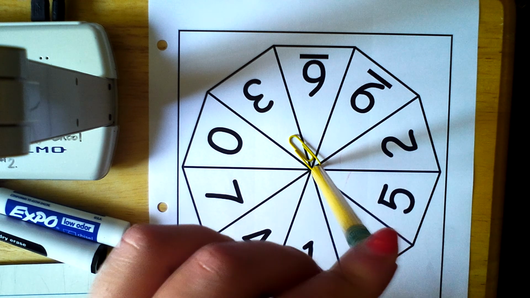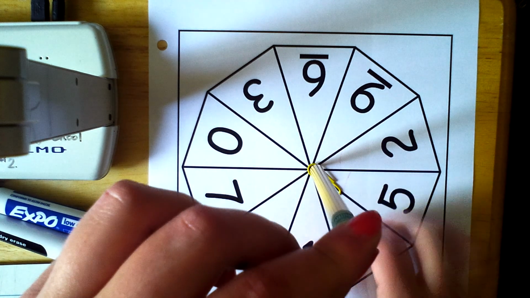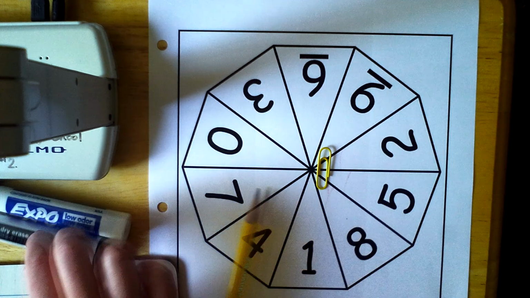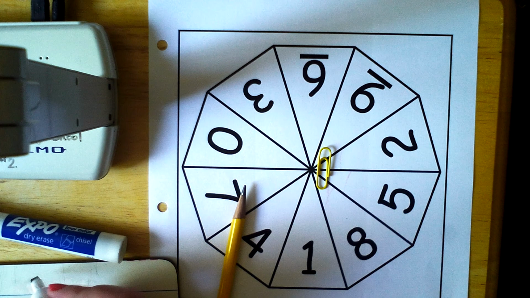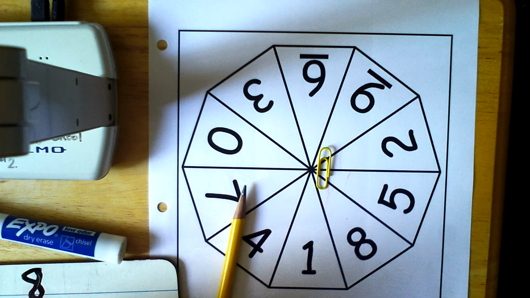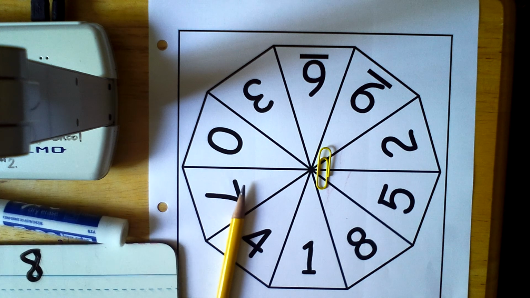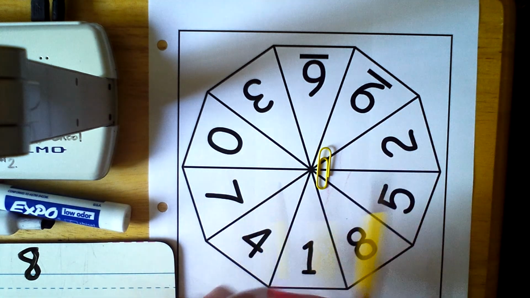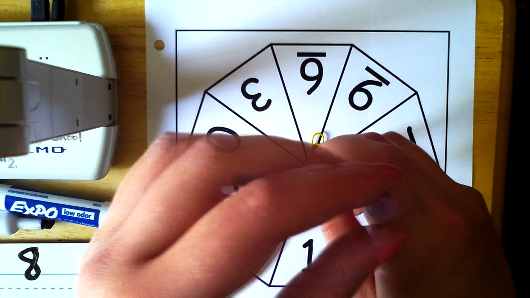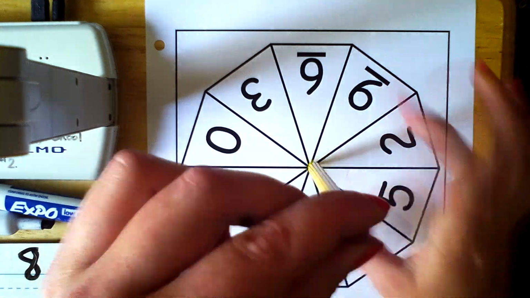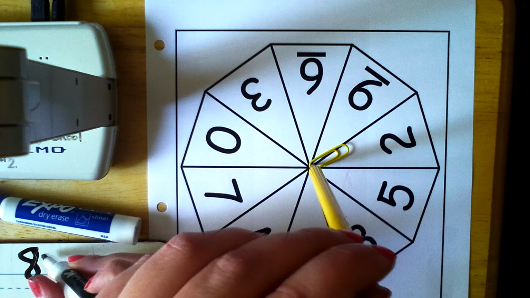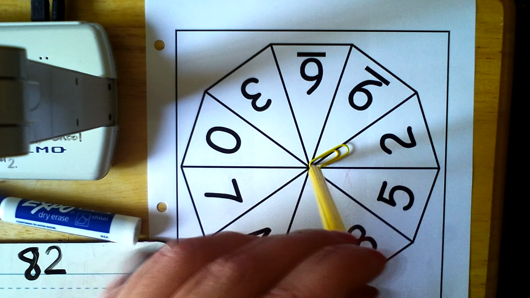Let me try to make a 3-digit number. So let's see. I got 8. So I'm going to go ahead and write 8 as the first number in my 3-digit number. So it's actually going to be in my hundreds place. And I'm going to add more since it's 3 digits. Let's see what my second digit number is going to be. 2. So I'm going to add 2 to my tens place.